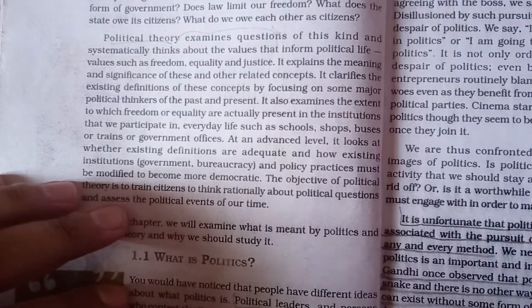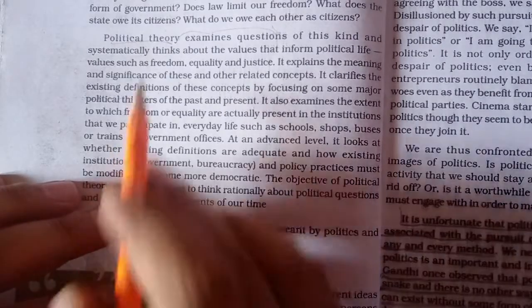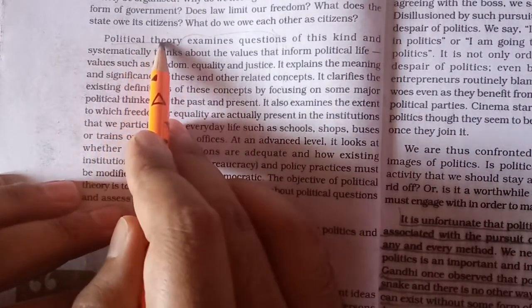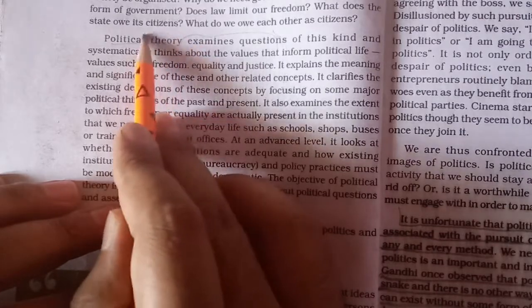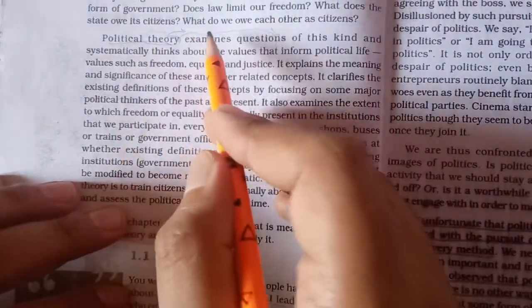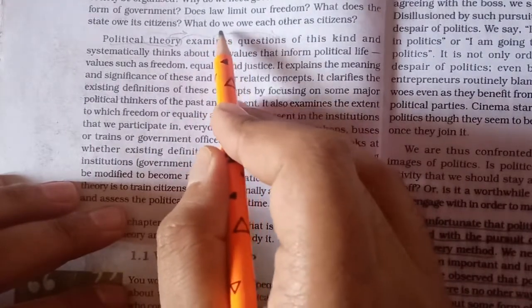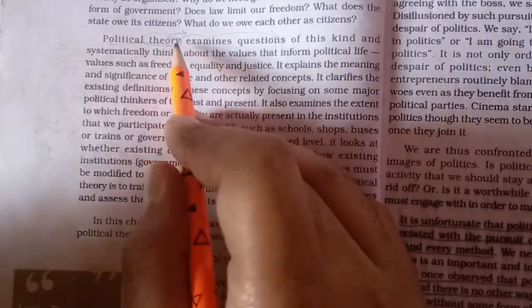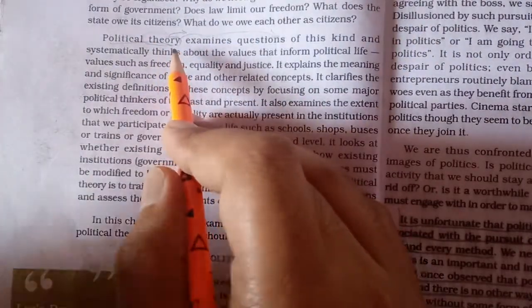All these questions are tackled under political theory. As you can understand from the words, it is related to politics, but it is a theory, it is not practical. Based on this theory, various concepts are made regarding equality, justice, freedom. The background is from the theory, and these theories, as I have told you, are given by various political thinkers or scholars.